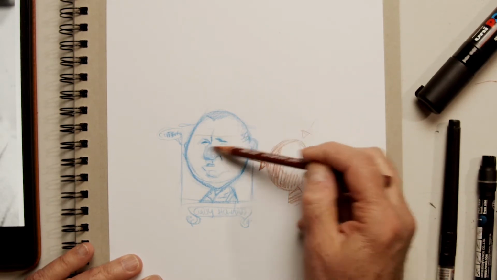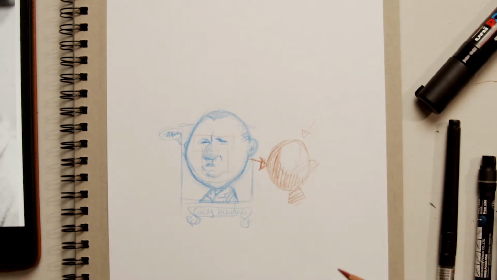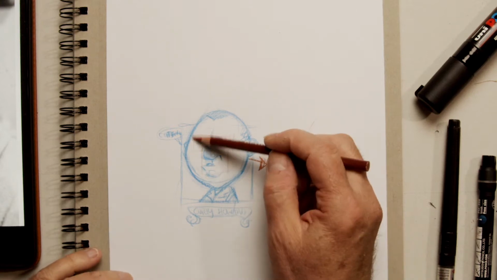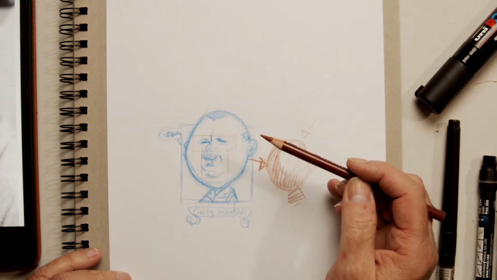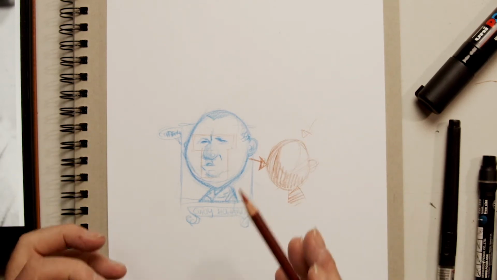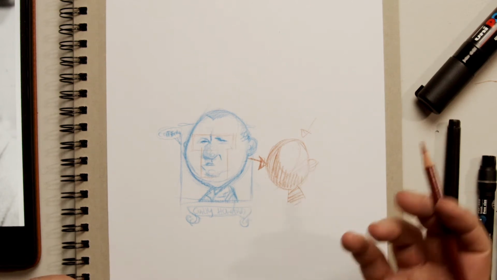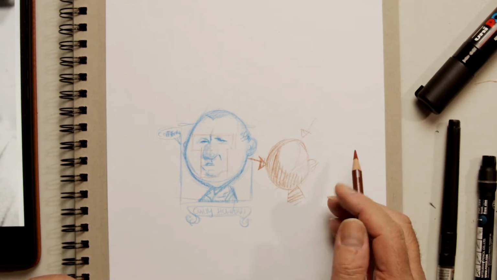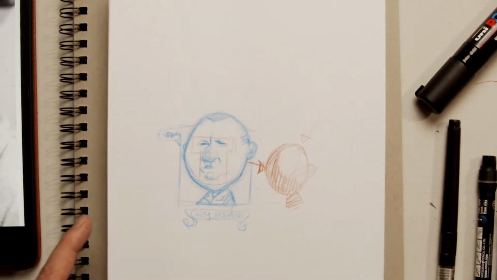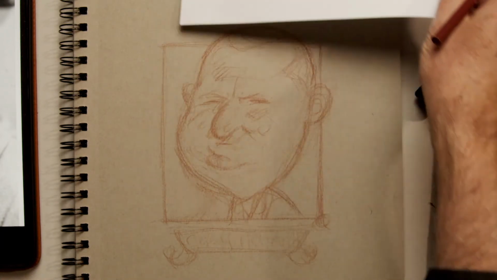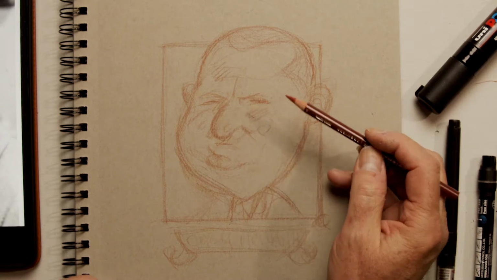Now, usually we concentrate on the T-zone, which comprises the eyes, the nose, and the mouth, this sort of Mexican mask effect here. That's where you get the most recognition, so your time spent in those areas with the little details will pay off more. However, this is quite an expressive shape.